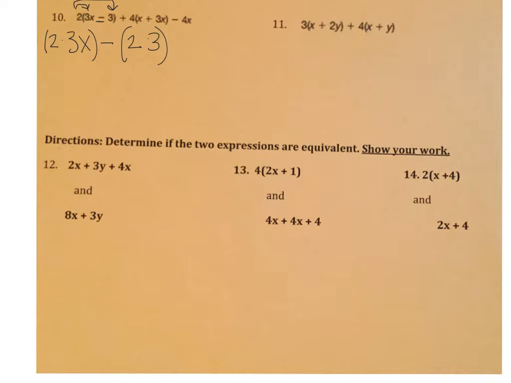All right, then we're going to bring this plus sign down, and then we're going to distribute again. 4 times x plus 4 times 3x and then minus 4x.